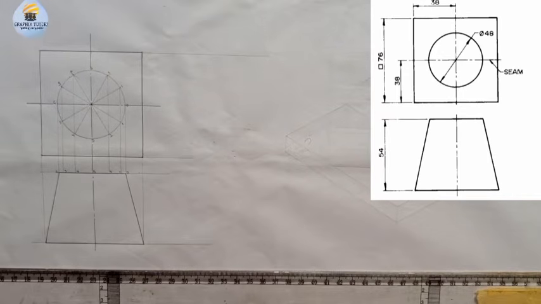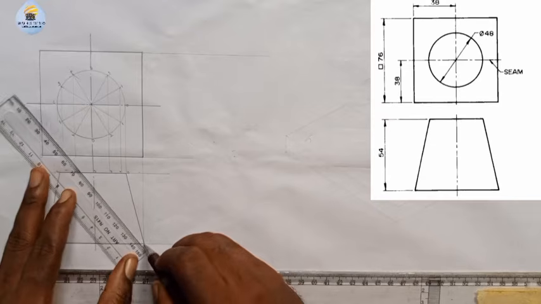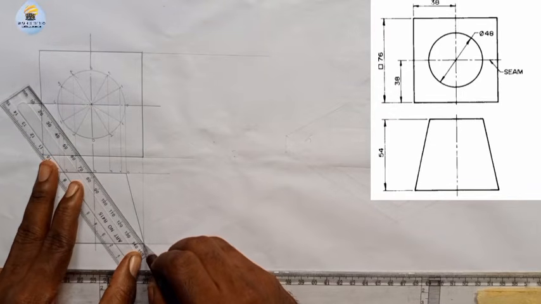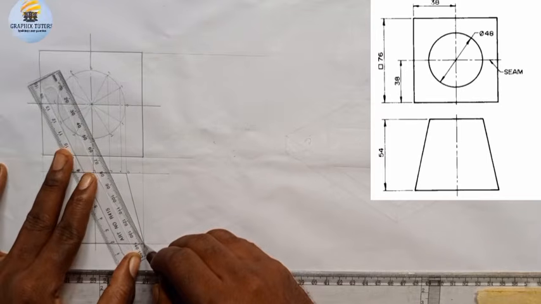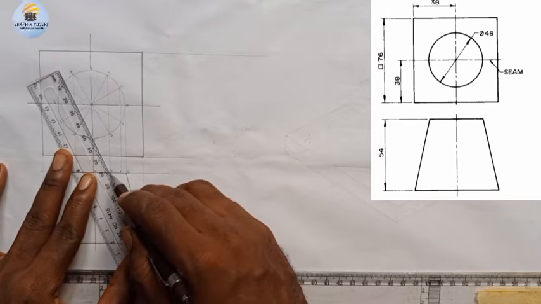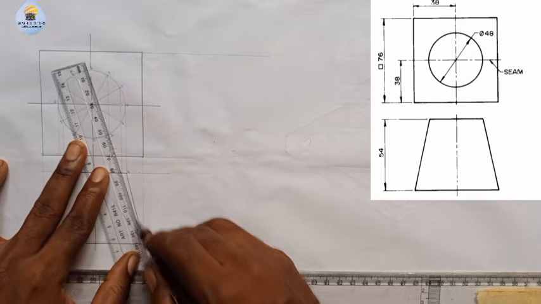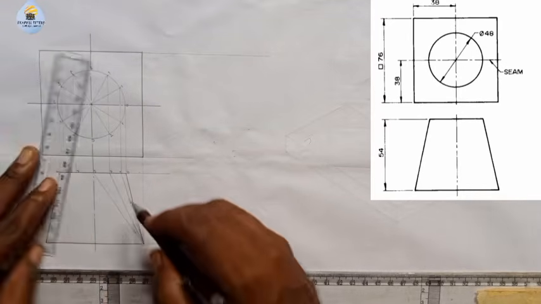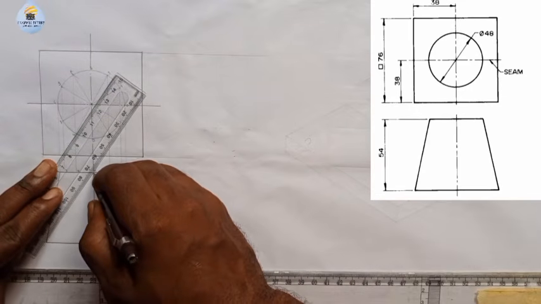Then the next thing I'm going to do is to project all those points to this end of this shape here. This is for 3. This is for 2. This is for 1. Come here also. This is for 3.